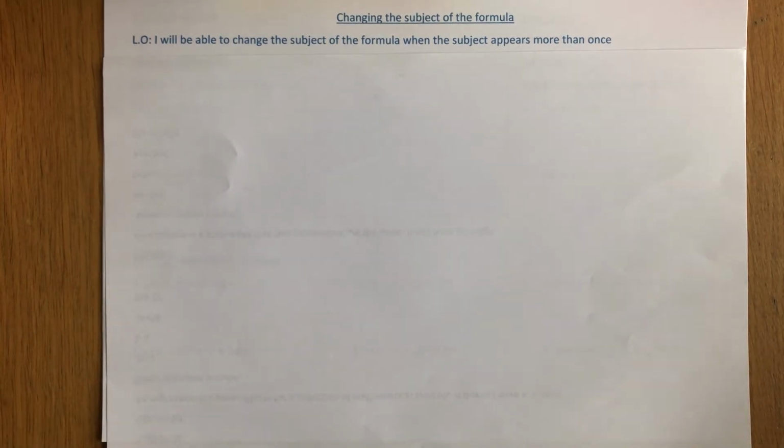Changing the subject to the formula. Today's objective is I will be able to change the subject of the formula when the subject appears more than once. So let's just get straight on with an example and we'll look at what changes as we go.